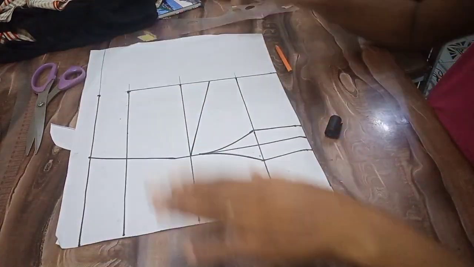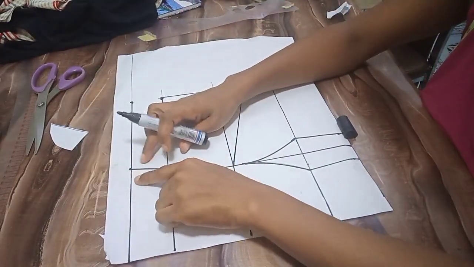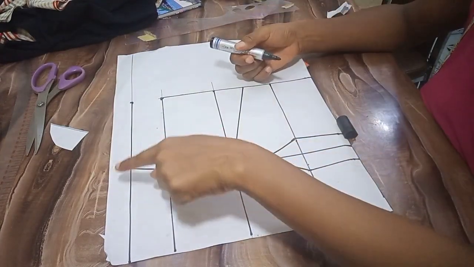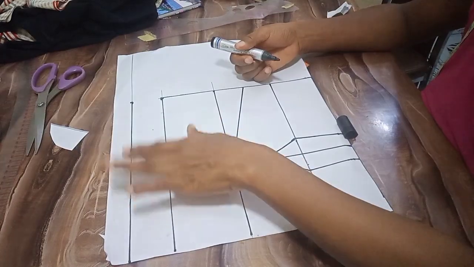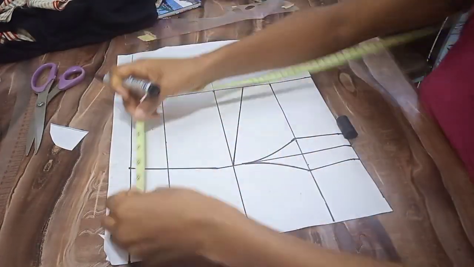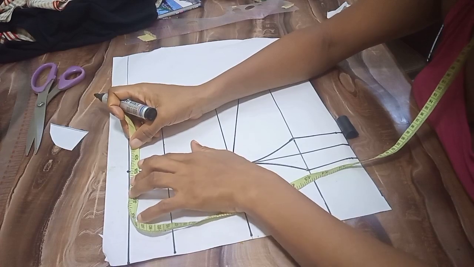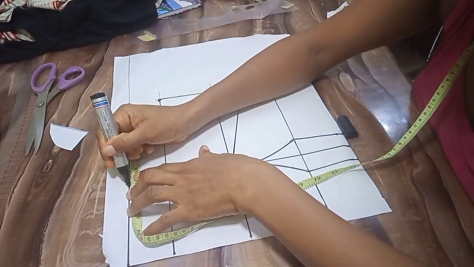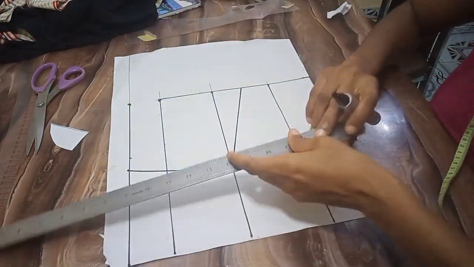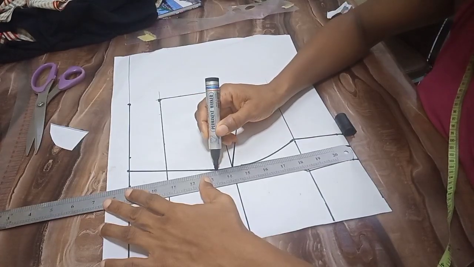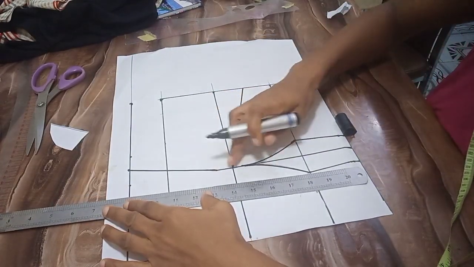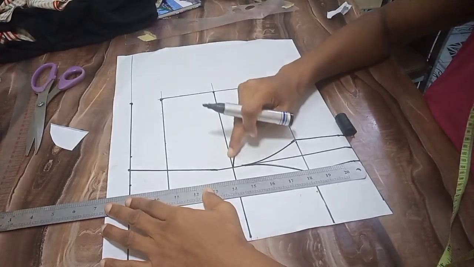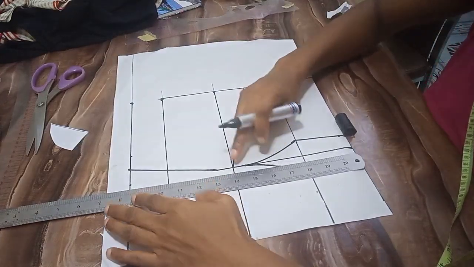So the next thing we're going to do is to tighten our upper chest line. I will be tightening it by one inch on each side of the nipple to nipple line. So I'm going to mark 1 inch here, and at this side I will mark 1 inch. With my stretch ruler I'm going to connect. So that 1 inch I came up by at the bust point line, at the bust point, I came up by 1 inch.